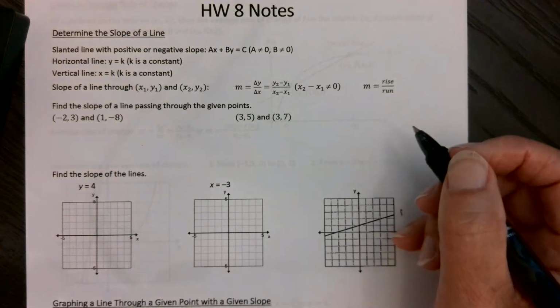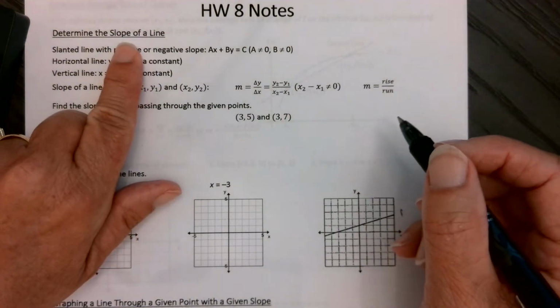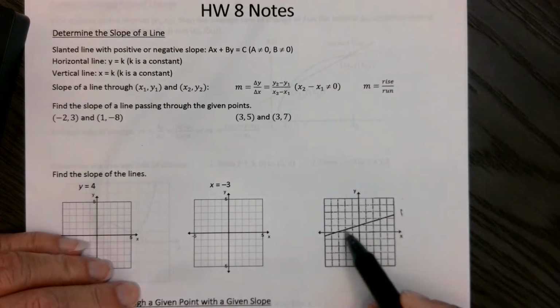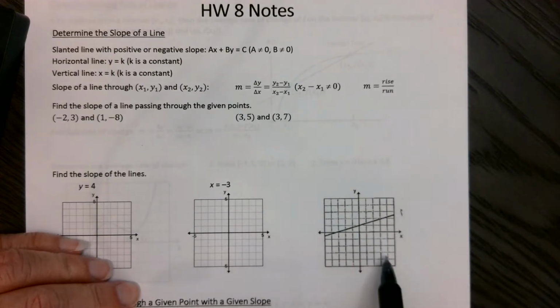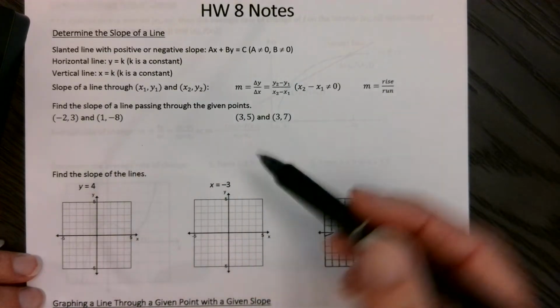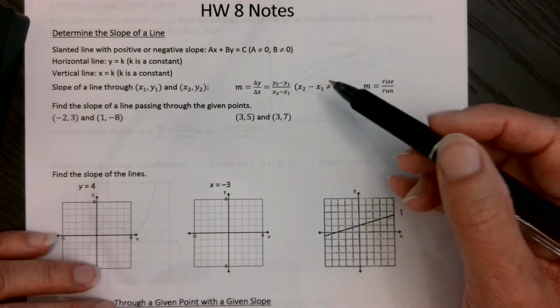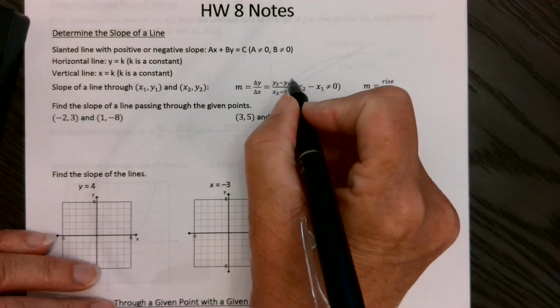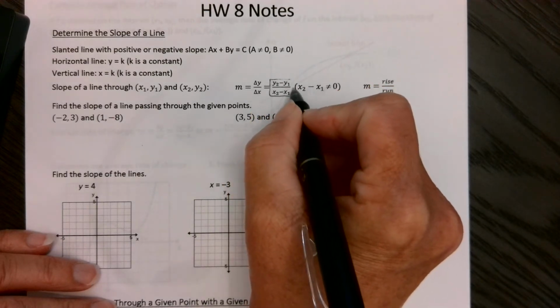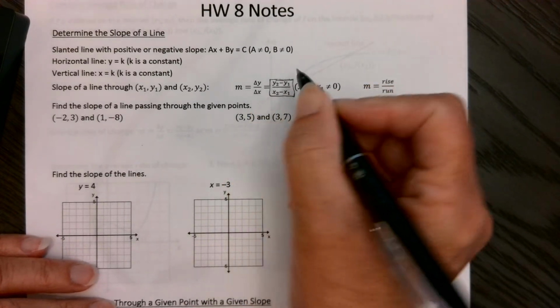Okay, so homework 8 is about determining the slope of a line. Slope of a line is what makes the line go up or down, or go straight across, or just straight up and down, horizontal or vertical. We are going to use this formula right here to find the slope between 2 points.